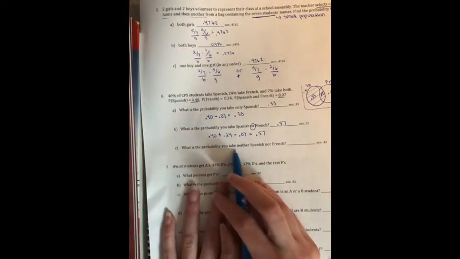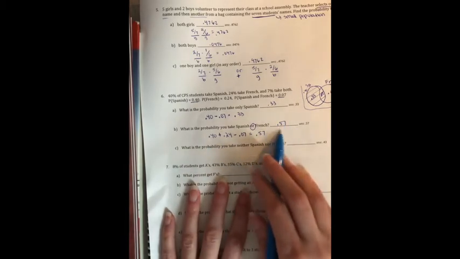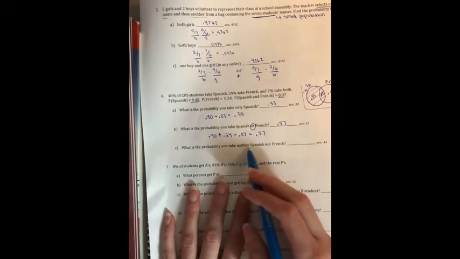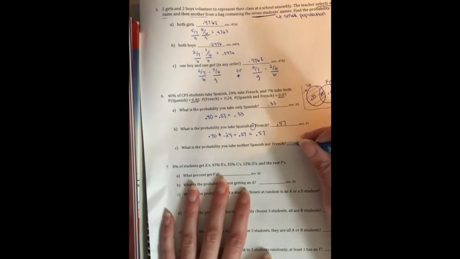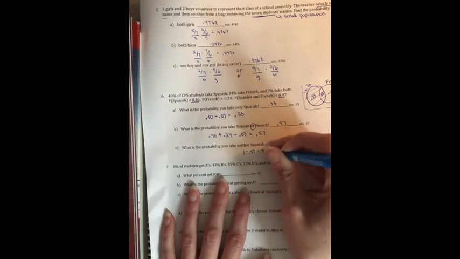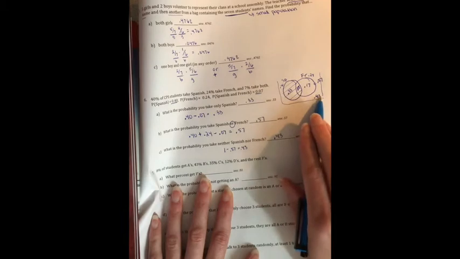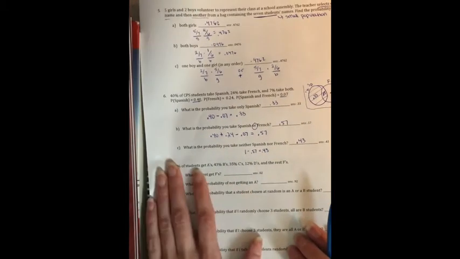What is the probability you take neither Spanish nor French? Well, if this is the or, then the opposite is the neither. So that would be 1 minus 0.57. Or you can think of it as the outside of your Venn diagram. This guy on the outside.